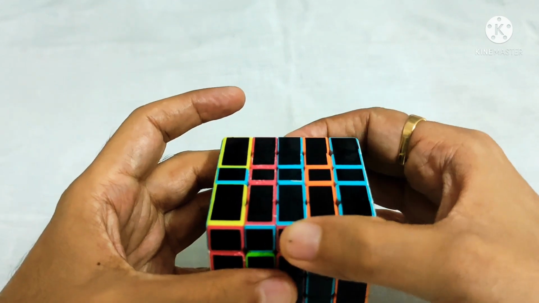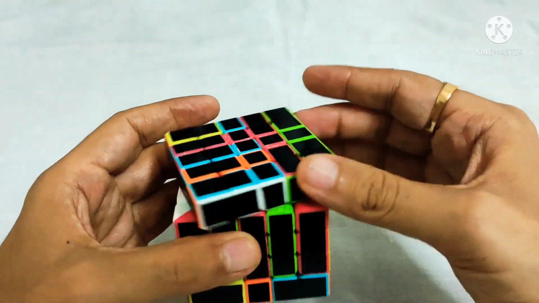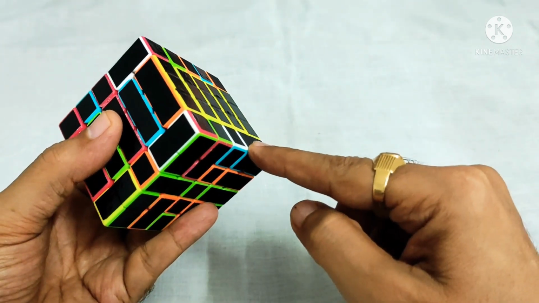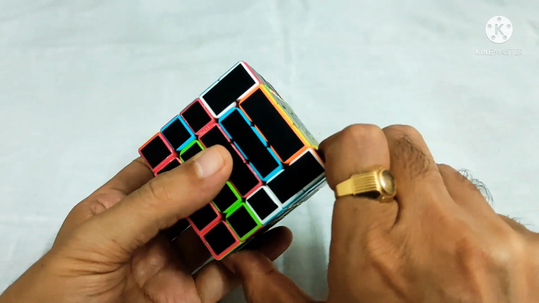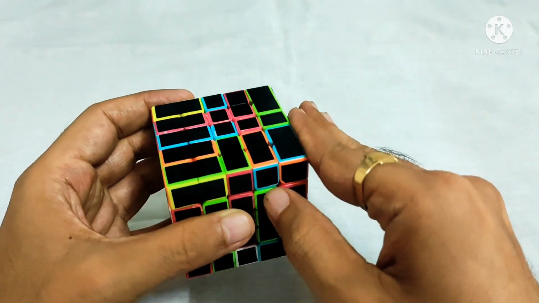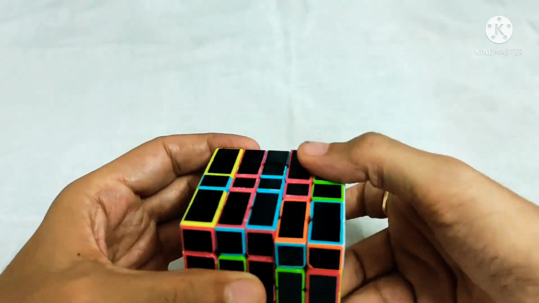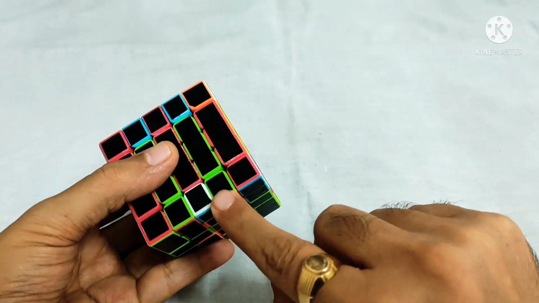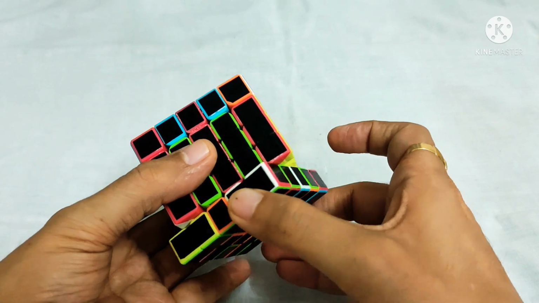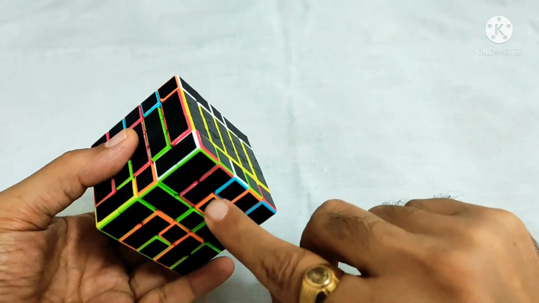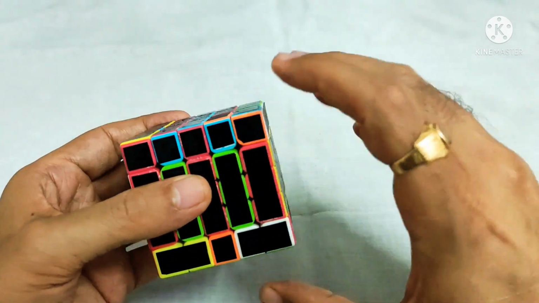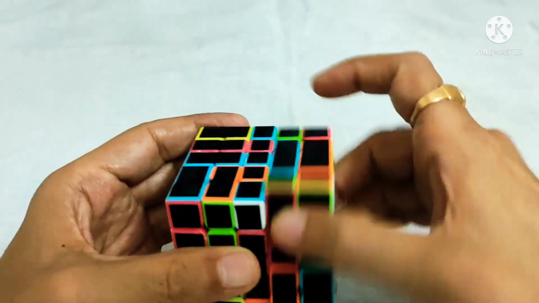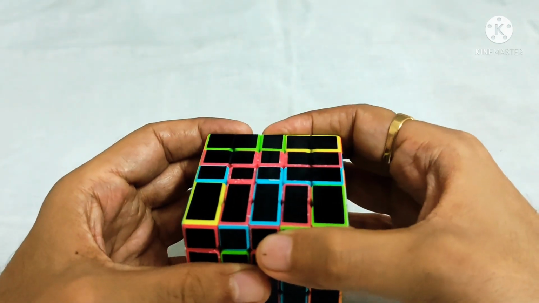So it has come on top. Now we'll replace it with this orange. So it has come on top, and now this has come in its correct position, and now we'll replace it with the right one. This was the original position, so green and red.